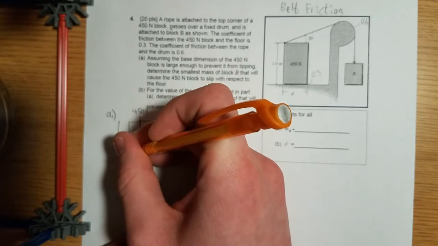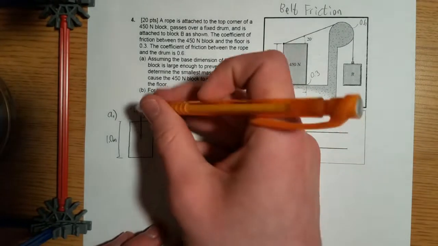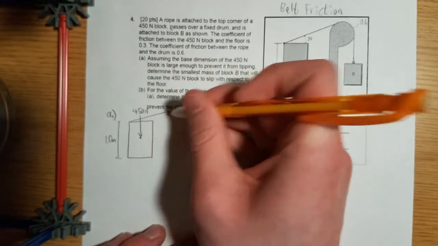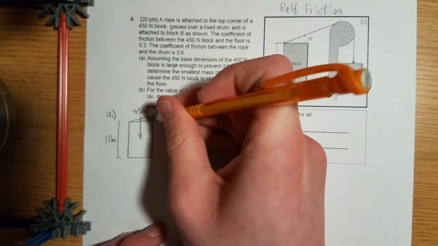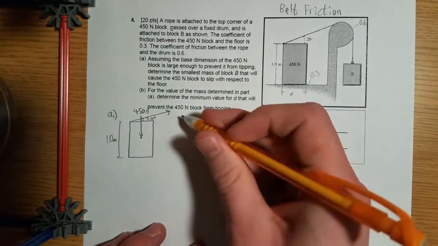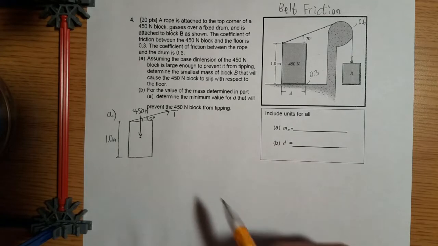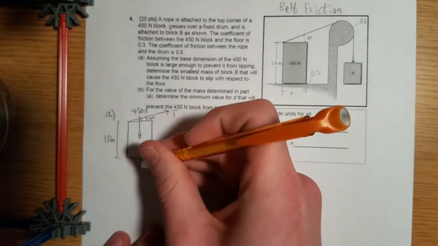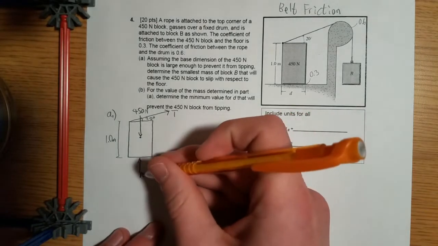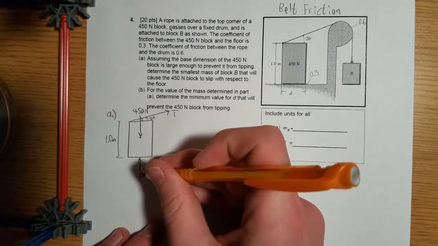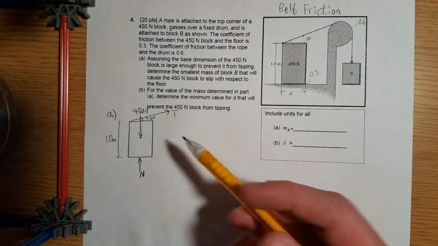I'll put this dimension up here. Not sure if dimensions are going to be terribly important for what we're doing here, but always put them in. And this is 20 degrees above, and I'm just going to label this one T for tension. Then on the ground here, we can draw in the middle the normal force, N for normal.